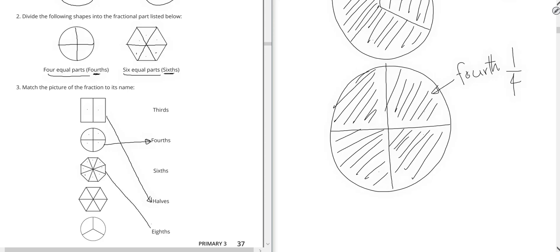So we match it with it. This shape, how many parts? 1, 2, 3, 4, 5, 6. 6 parts. 1 part is called sixth. So we have the last one, 3 parts, 3 equal parts. Match it with thirds.